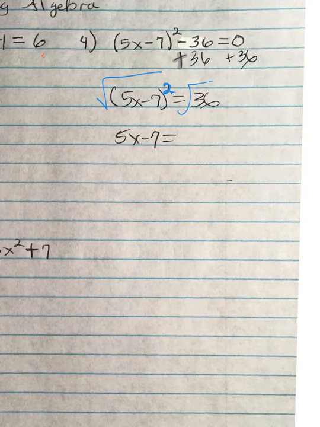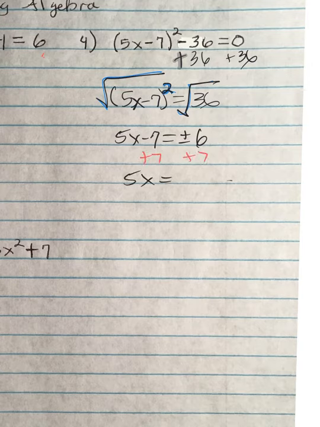And don't forget, because we undid a variable that was being squared using the square root, we have to have plus and minus. And isn't the square root of 36 just 6? Then we're going to add 7 to both sides. So that gives me 5x equals 7 plus and minus 6. Then we're going to divide out the 5. And that gives me x equals 7 plus minus 6 over 5.